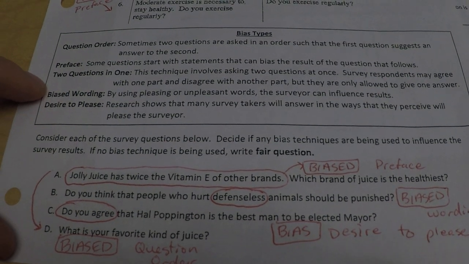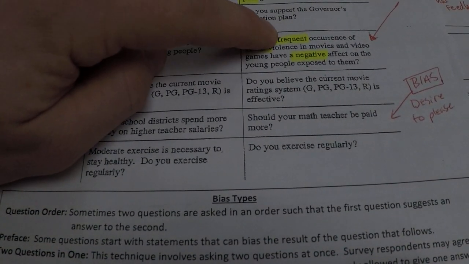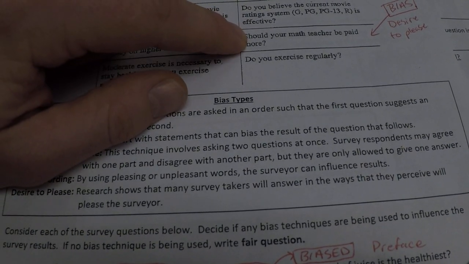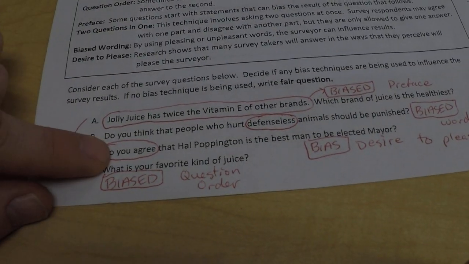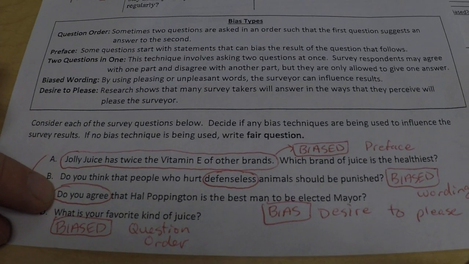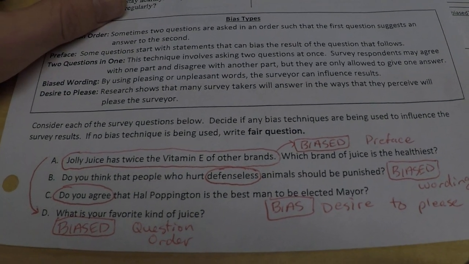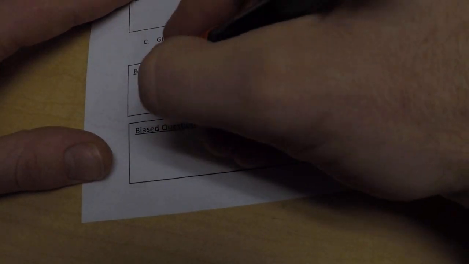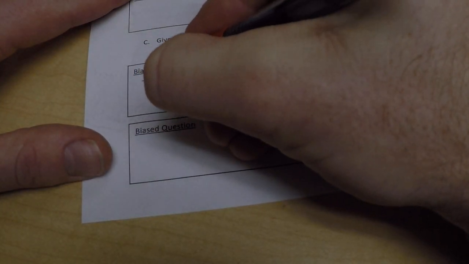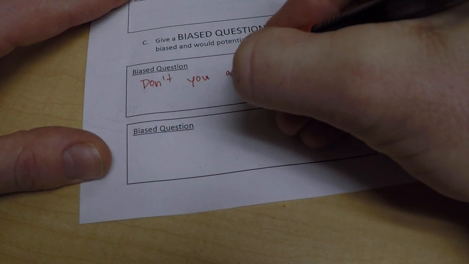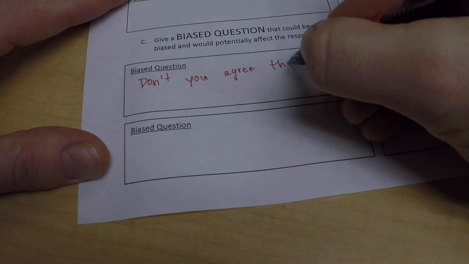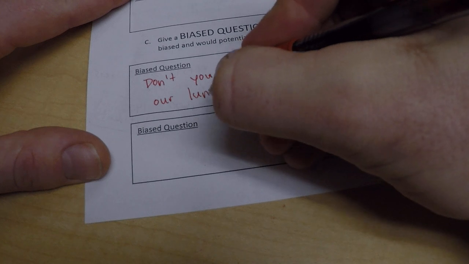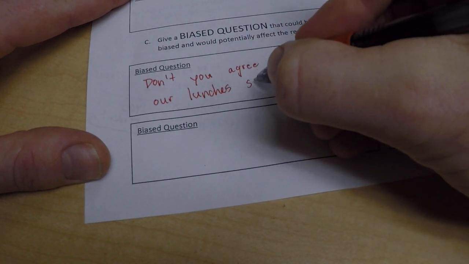But biased wording is something like this, like frequent, brutal, negative. Whereas desire to please, that's what I'm going to do, is should your math teacher be paid more, or something like do you agree? Those things might make someone want to say agree because they don't want to displease you. Okay, so here would be my biased question. Don't you agree that our lunches should have more options?